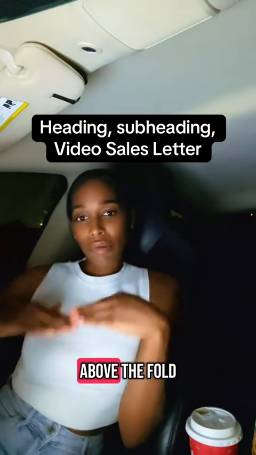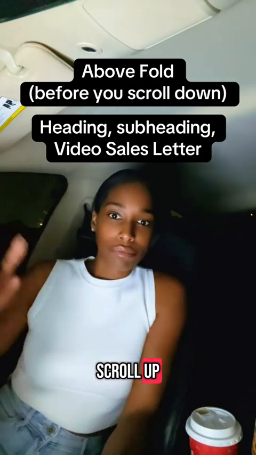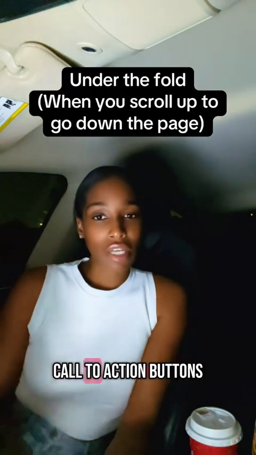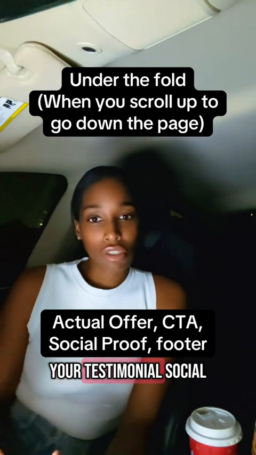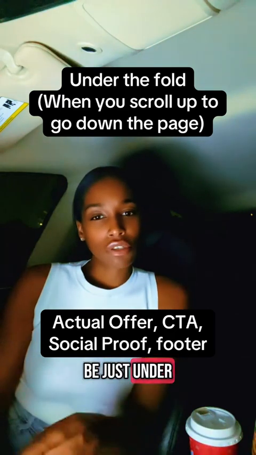And whatever is above the fold, it's a term that we use in marketing. They don't have to scroll. It's just in your face before you have to scroll. Everything on that piece of real estate is super important when you're building a landing page. You don't want them to click off. Now, under the fold, all your call to action buttons, your testimonials, social proof, and of course, the offer. The offer would be just under the fold.